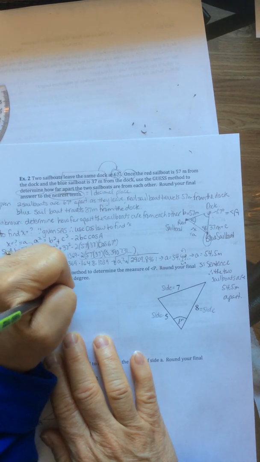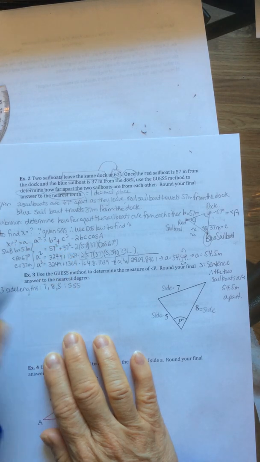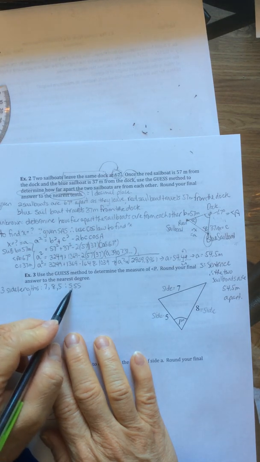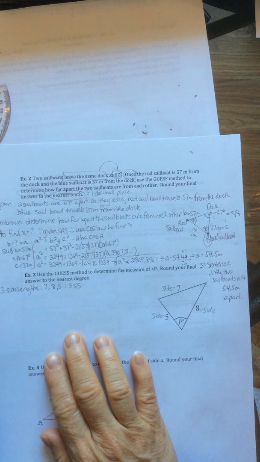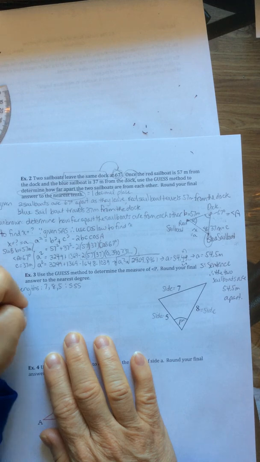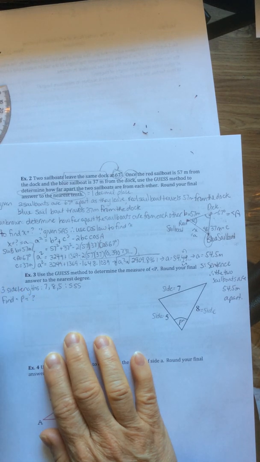So we're given SSS. As soon as we're given side, side, side, we know that's going to lead us to the cosine law, right? Okay, so unknown. So find angle P, and then E. So G is given, U is unknown, E is the equation.